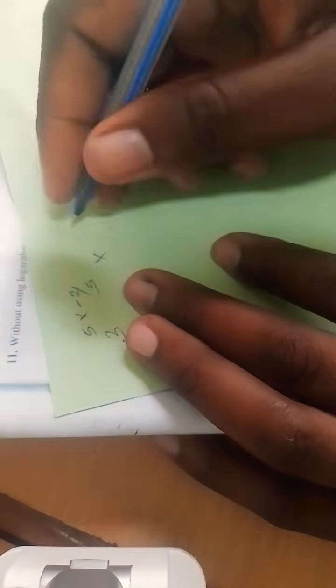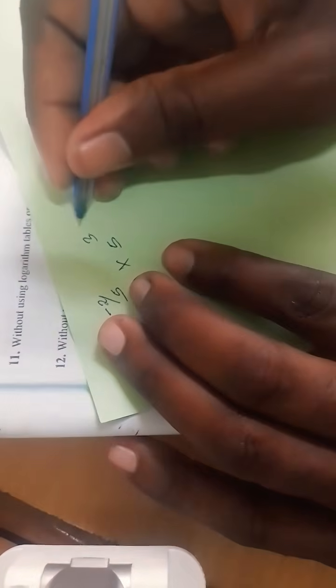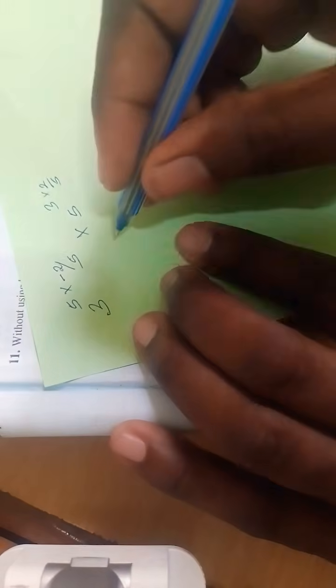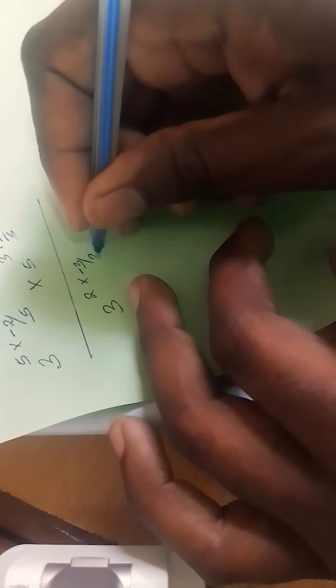Then we have 125. We can break 125 into base 5, which is the same as 5 raised to power 3. Then we have 2 over 3 times 2 over 3, over 9. If you break 9 to base 3, this one is the same as 3 raised to power 2, then times negative 3 over 2.